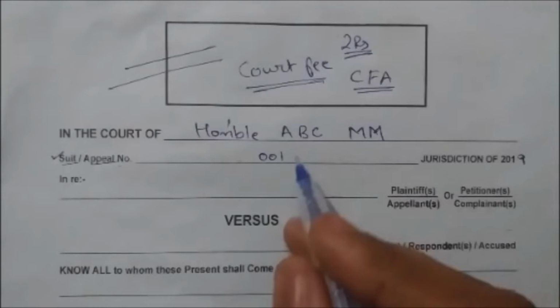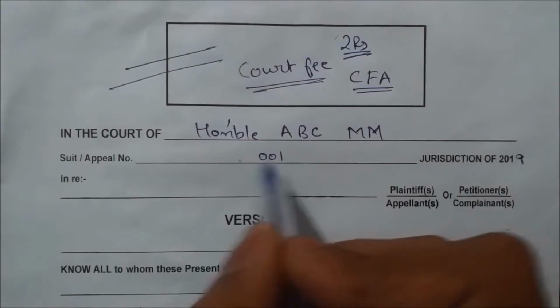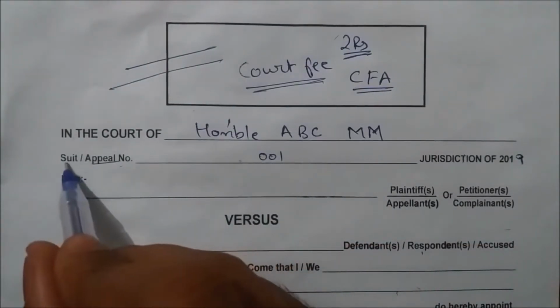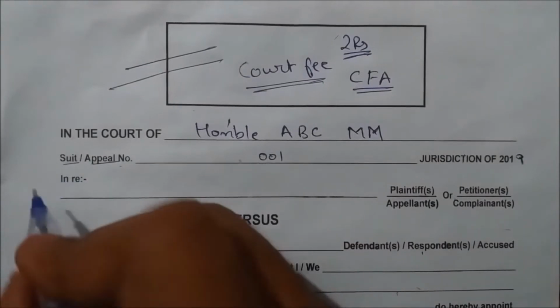After this, make sure to tick the appropriate option, the suit or an appeal. This will help the court to determine whether we are filing a suit or an appeal. Let's now move to the next portion. We now need to fill in the party details. Suppose we are in the case of X versus Y.